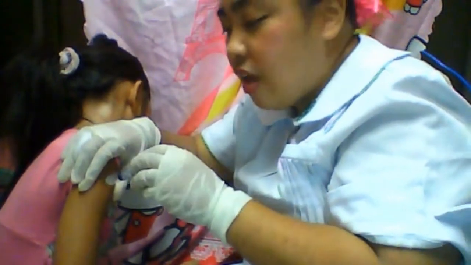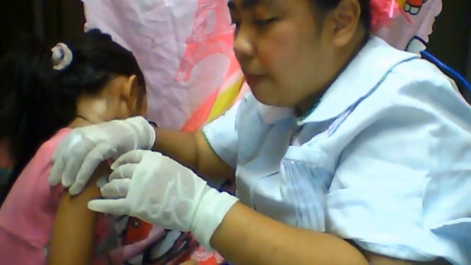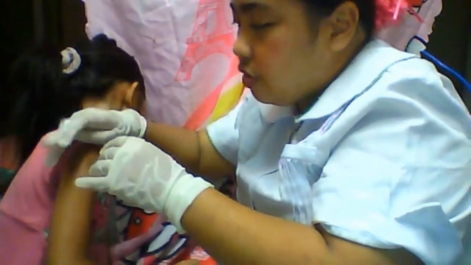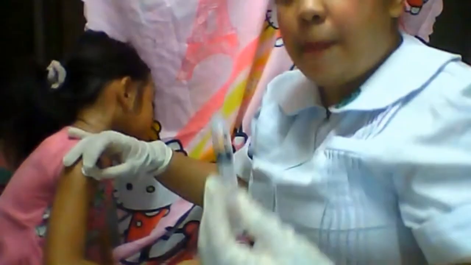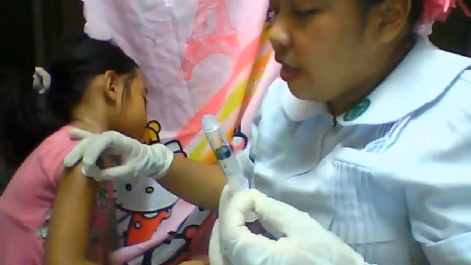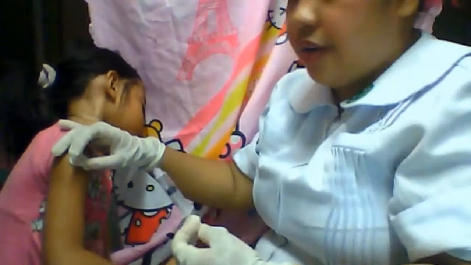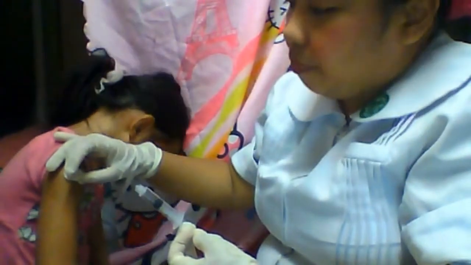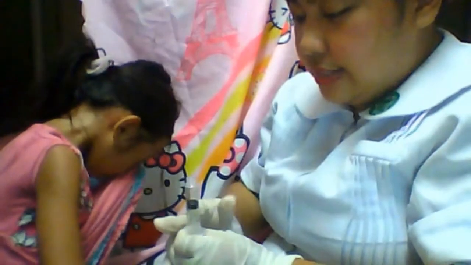So you have to remove, for example, if it happened, and then prepare another medication, prepare a new one. Okay, and then look for a different site, so go on the other arm. Okay, but for example, let's say that is not the case.